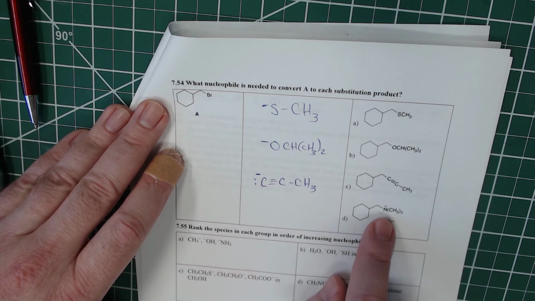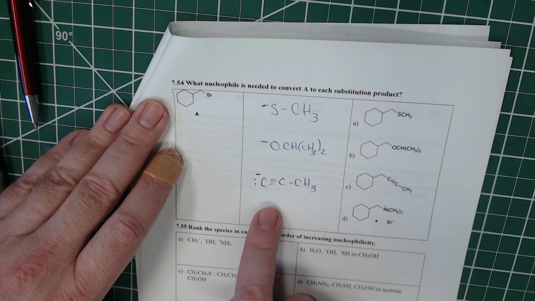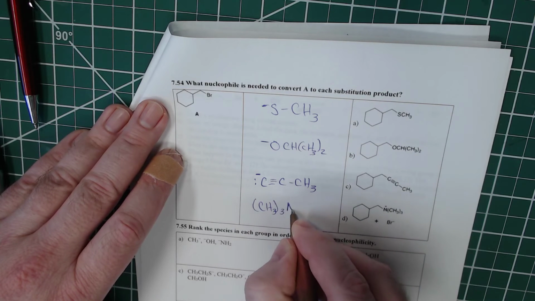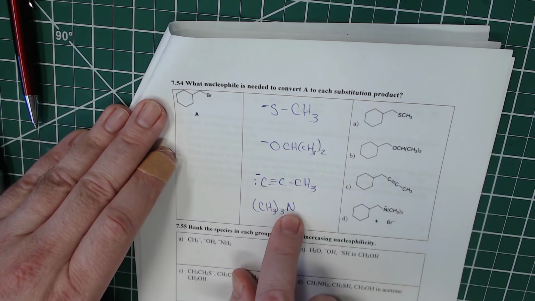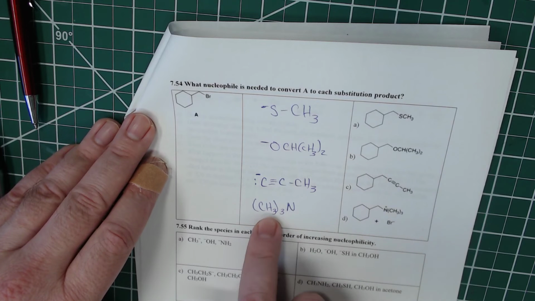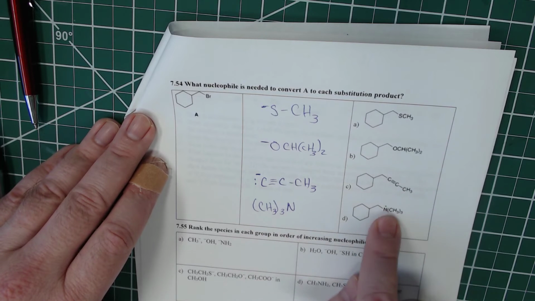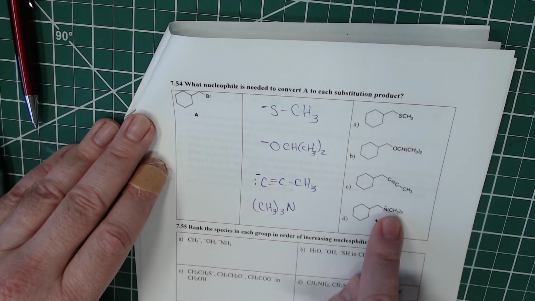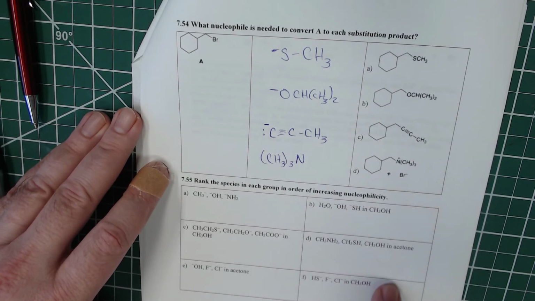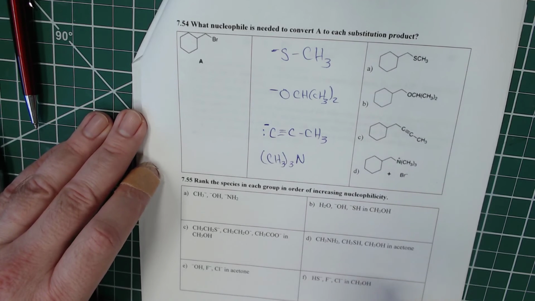And here you'll notice that we've got a positively charged product here. That means we needed a neutral nucleophile. And our neutral nucleophile here is (CH3)3N. There's a lone pair of electrons on that nitrogen, and that acts as the nucleophile. Since there's no hydrogen that is covalently bonded to the nitrogen, we can't just come along and deprotonate this in a next step. All right, we will look at examples like that a little bit later as well.